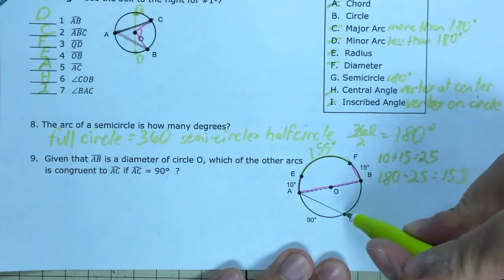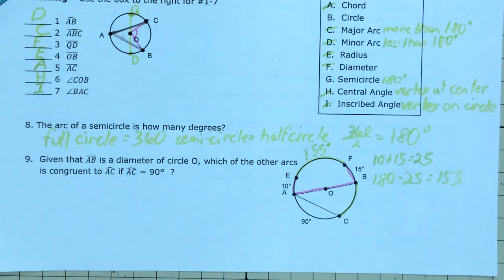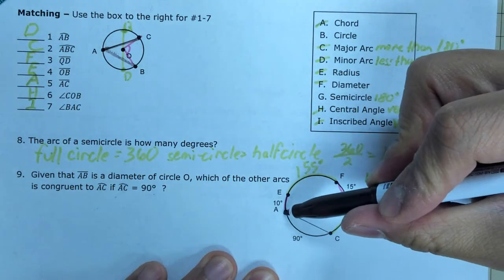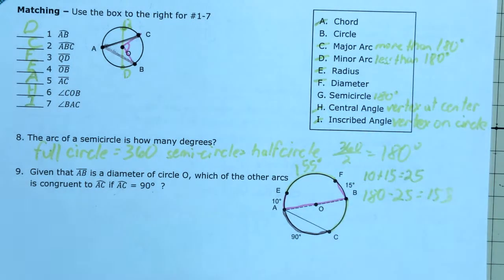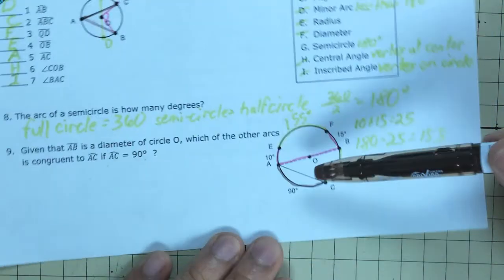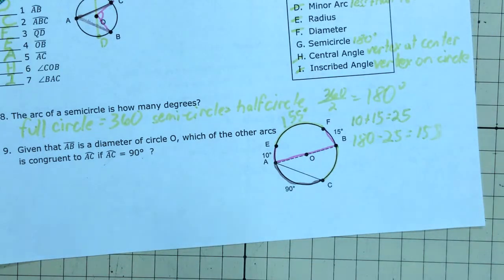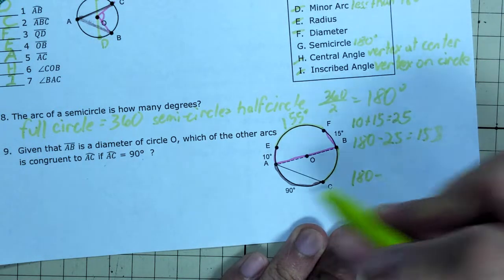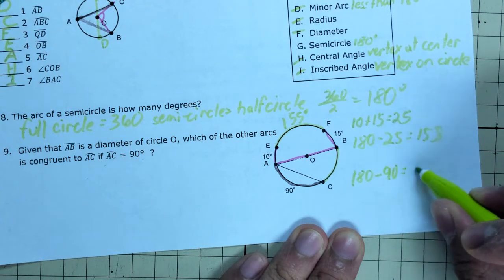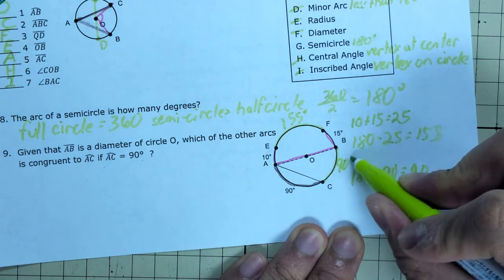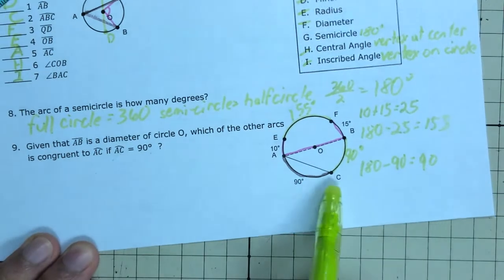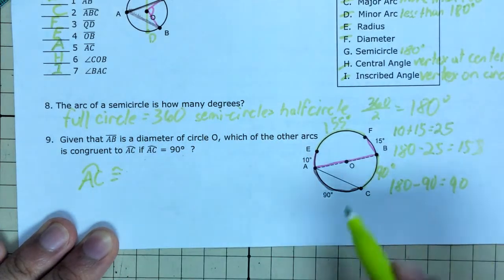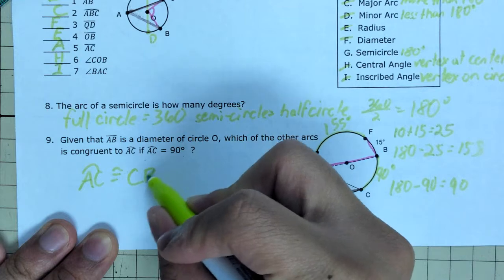Now let's take a look at BC over here. Again, note that from AC to CB is again a semicircle. Now we're looking at this bottom half. So in a semicircle, we have 180 minus this 90 degrees. That gives me 90, which means BC is 90. The question is asking AC is congruent to what? Our answer is AC is congruent with 90, CB.